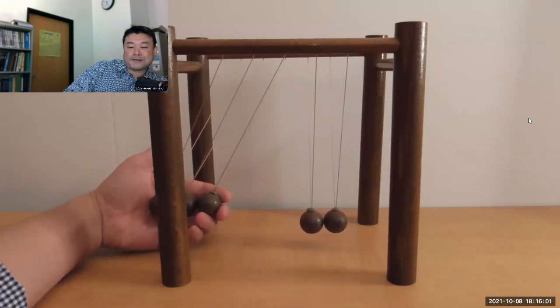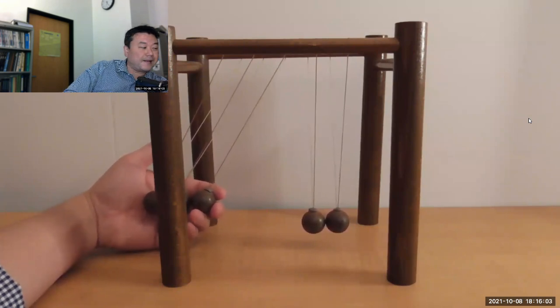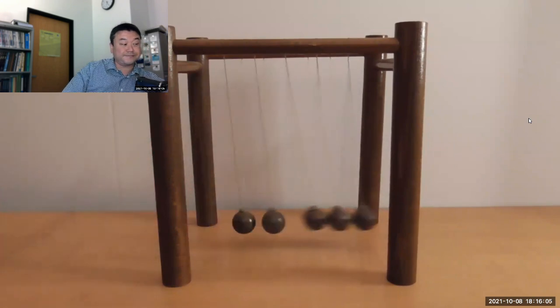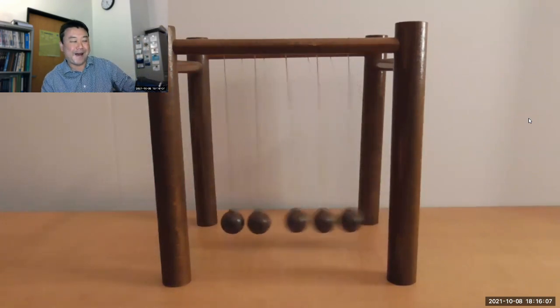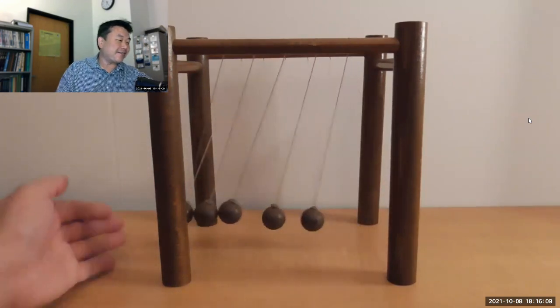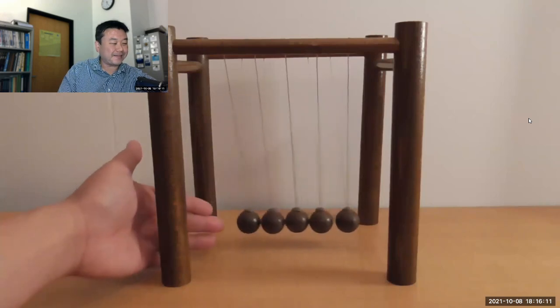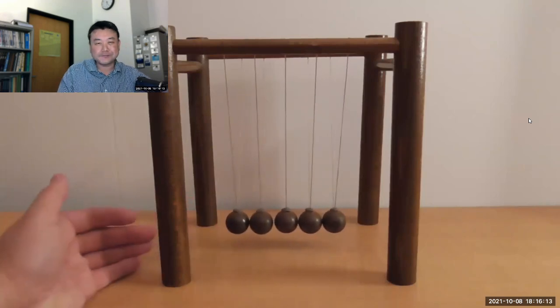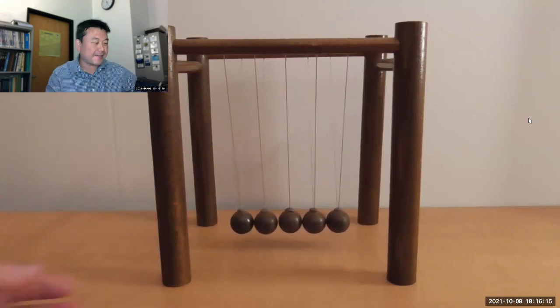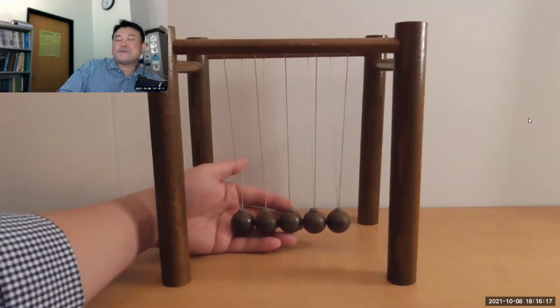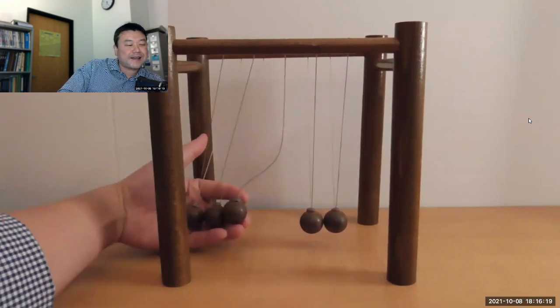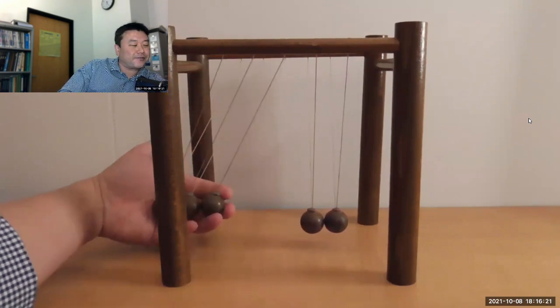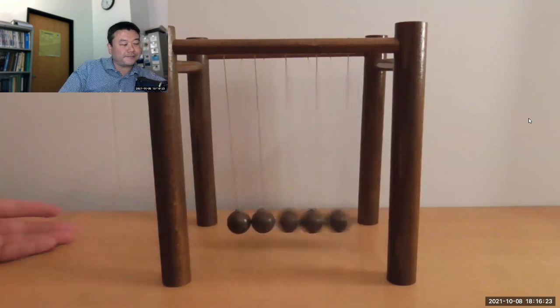Give some time to think. And then let's give it a try. Three balls come out. When I do this in class, less than half the class guesses correctly, if they haven't seen it already, that three balls will come out.